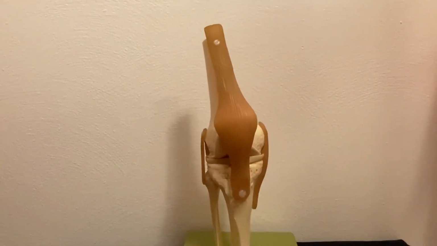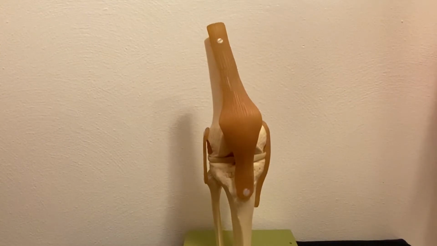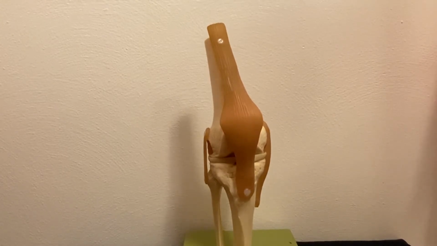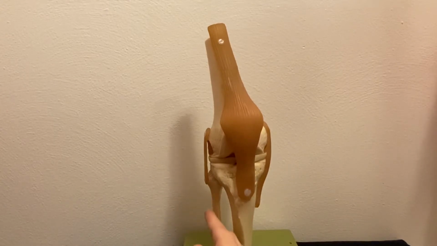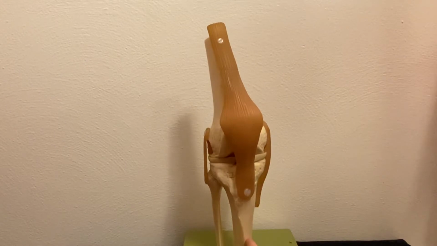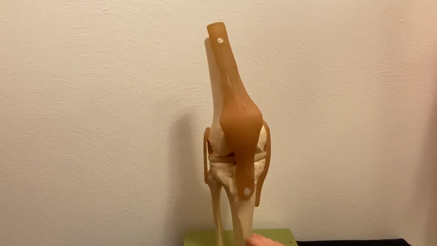Another thing you want to do when you're looking at the knee is orient yourself. You want to know which is medial and which is lateral. The medial side is going to be the side with the tibia, and the lateral side is going to be the side with the fibula. Remember, fibula is lateral, tibia is medial. That's really important so that when you're naming these ligaments, you name them correctly.